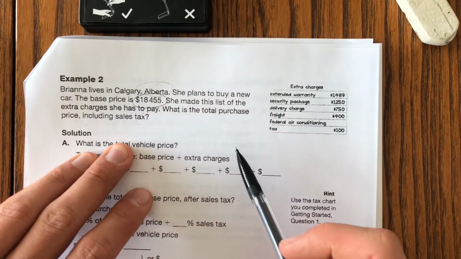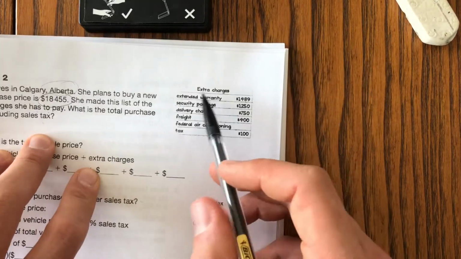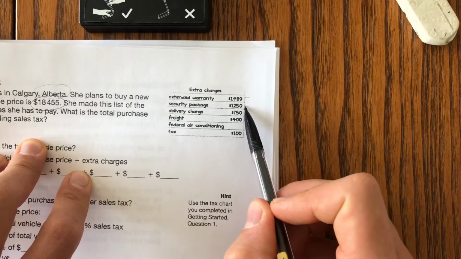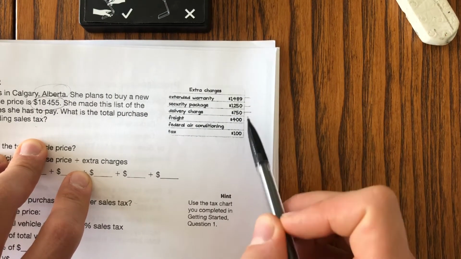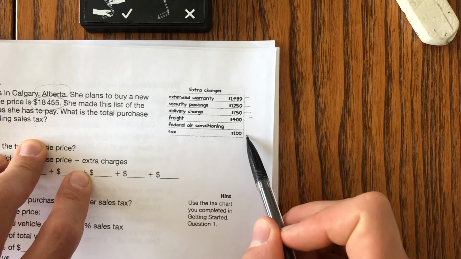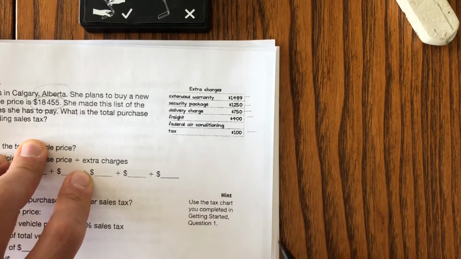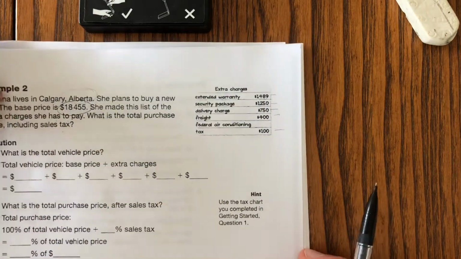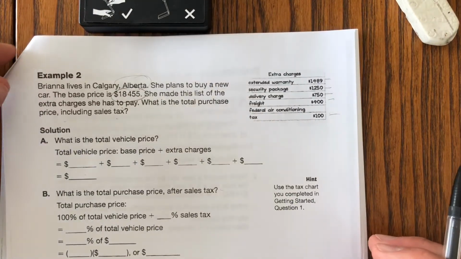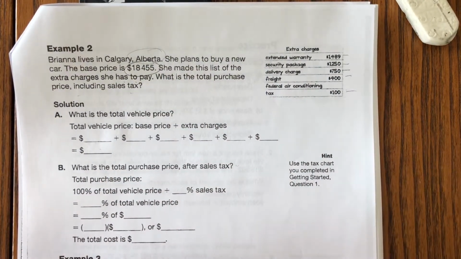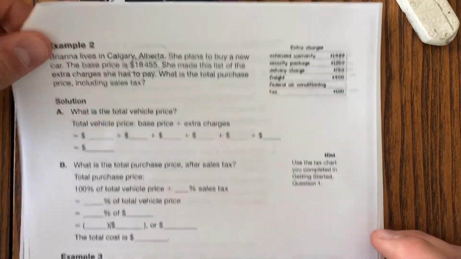So we have Alberta as well. She's paying extra charges: extended warranty, security package, delivery charge, freight, and federal air conditioning tax. So those are all of the extras that you have to pay when you buy a new car. As you'll find out in a later vehicle project later on in this course.